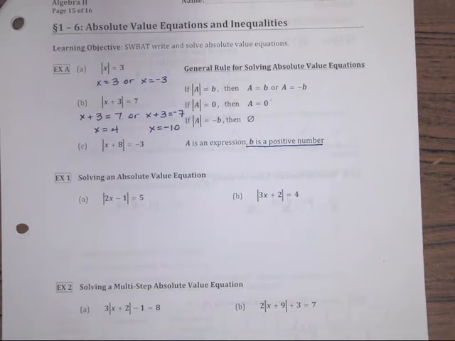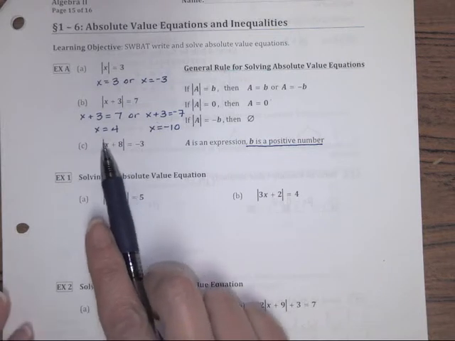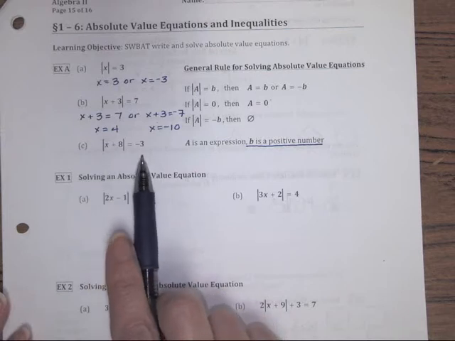If you look at example C, you see the absolute value of x plus 8 equals negative 3. And you might be in your mind trying to figure out how you can get x plus 8 to equal negative 3. But when you take the absolute value of anything, you know that absolute value is going to be the positive value, right? Absolute value is always positive. Is the absolute value of anything ever going to be a negative number? No, it's never going to be negative.